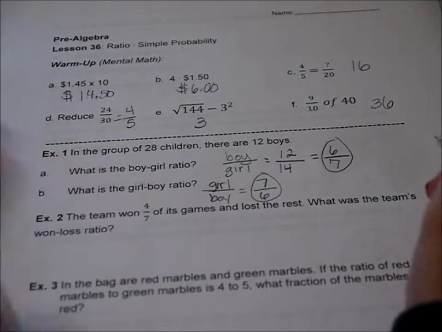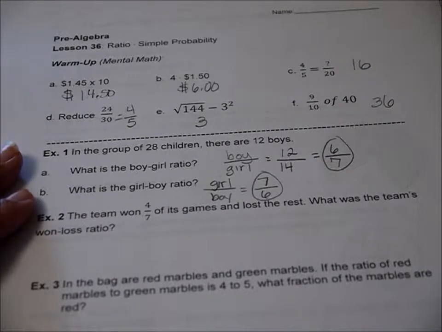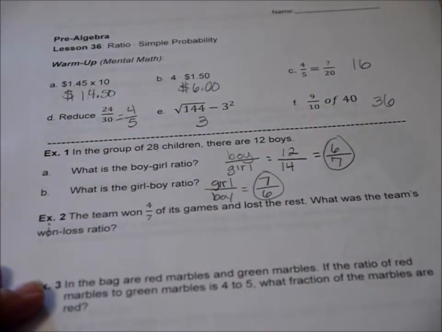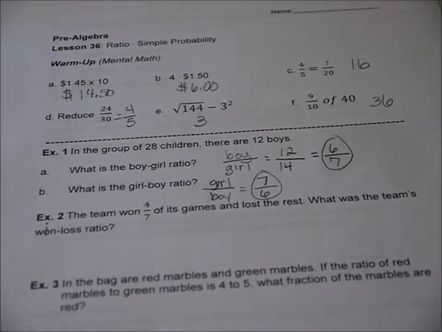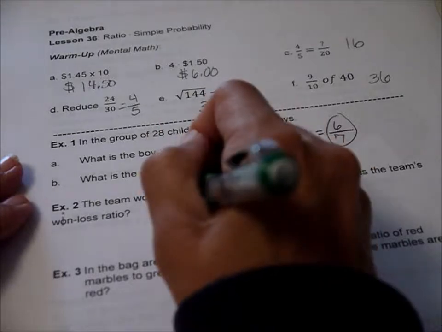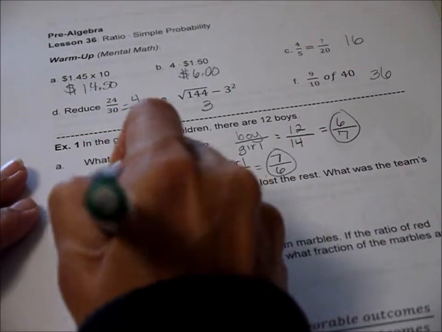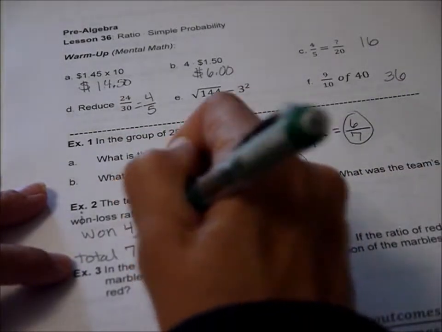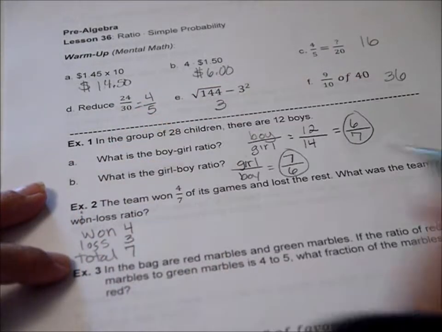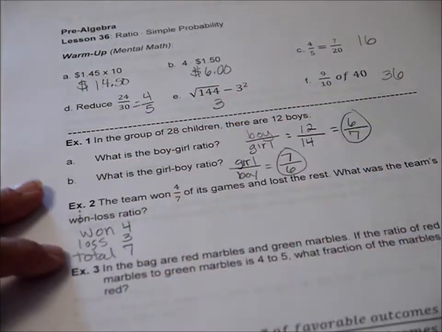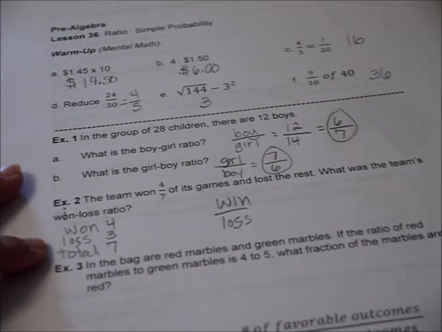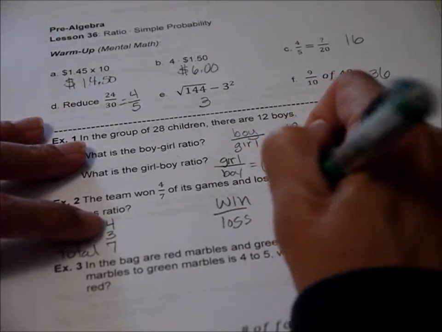Example 2, the team won 4/7 of its games and lost the rest. What was the team's win-loss ratio? Okay, if it won 4 out of 7, think about this. They won 4, total were 7. So the loss was 3, right? Those need to add up. So these have all the numbers we need. So win to loss ratio would be win over loss. So we take 4 to 3.